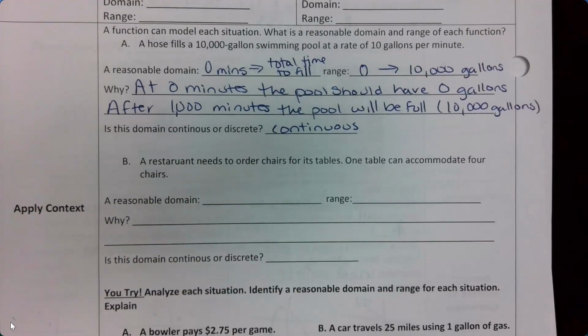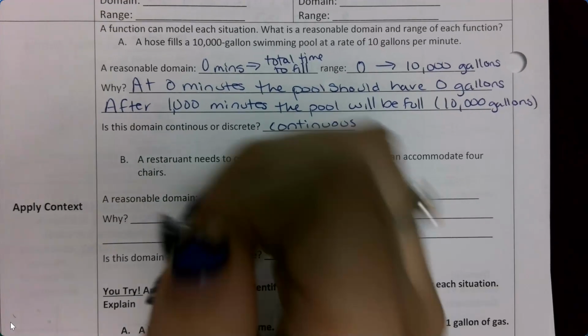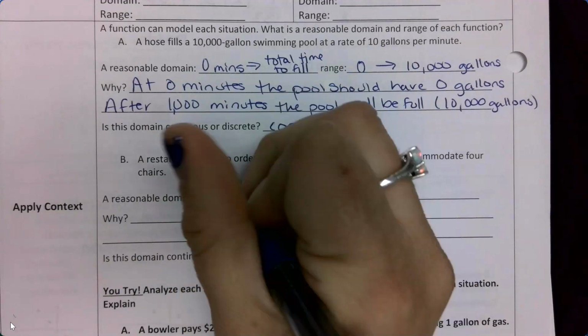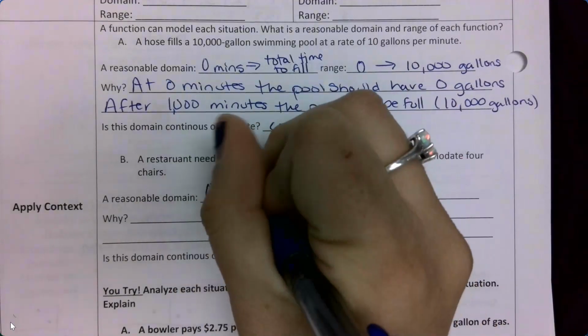Okay, then my next situation says a restaurant needs to order chairs for its table. One table can accommodate 4 chairs. So, my domain is going to be 0, so the number of tables.